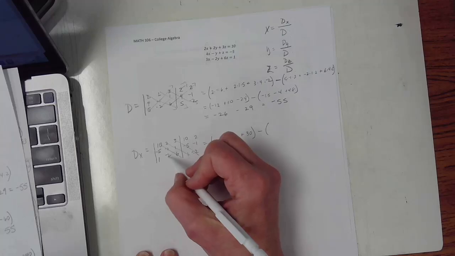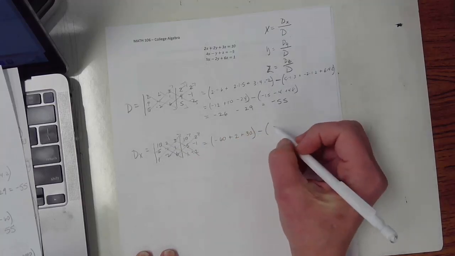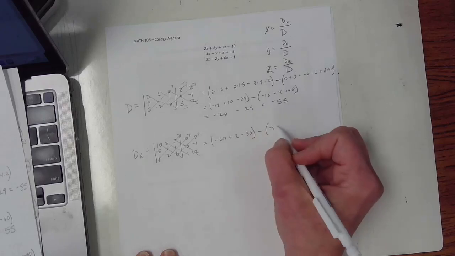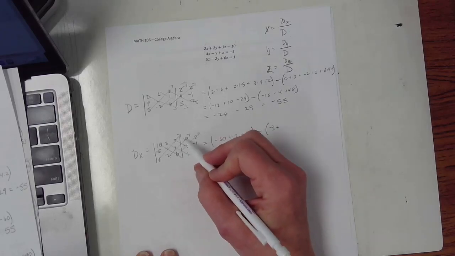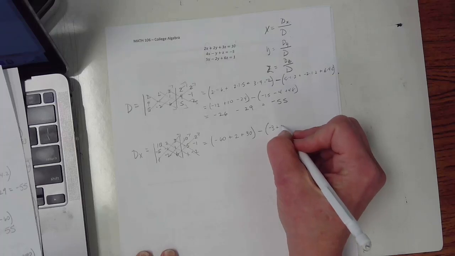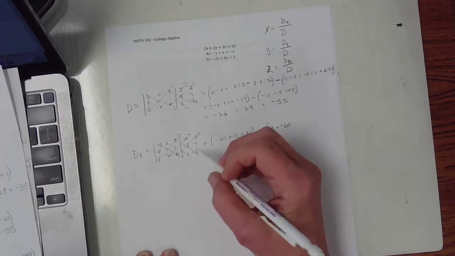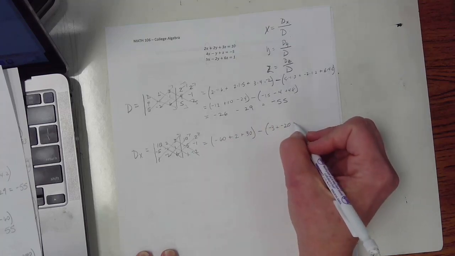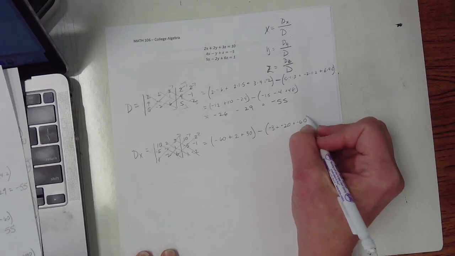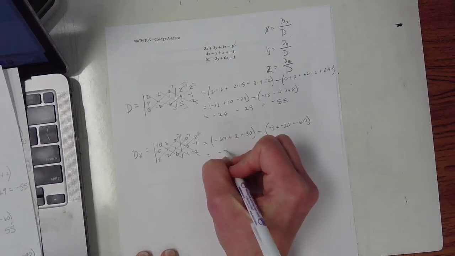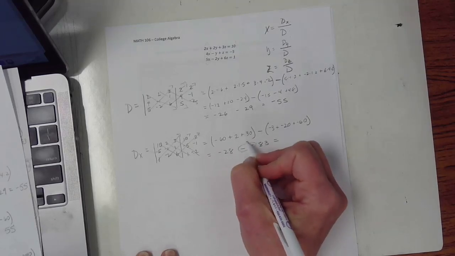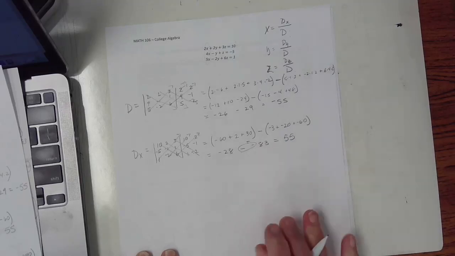Minus, and this time I'm going diagonally going up. The first one I'll have is a minus 3, because I'll have 3 times negative 1 times 3. I'm going to add negative 2 times 1 times 10, so it's actually a minus 20. And then the last one, again, is 6 times negative 5 times 2, and that's going to be either plus a negative 60 or just minus 60. To finish it out, I should have negative 28 minus a negative 83, and that together will make it positive, so I have a positive 55.